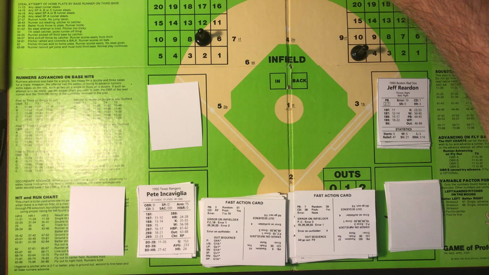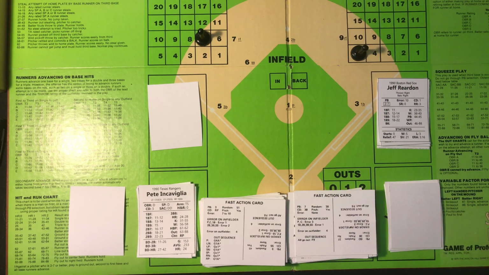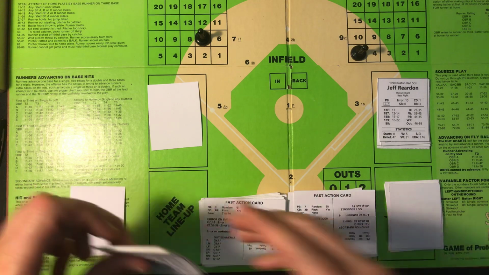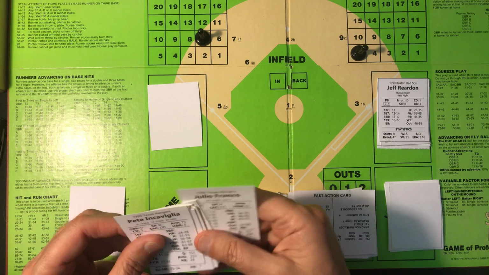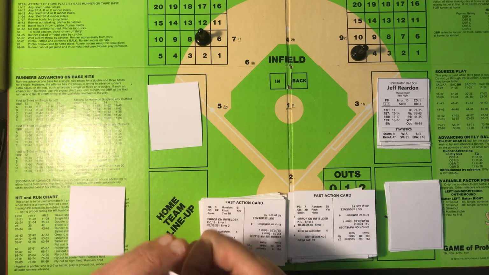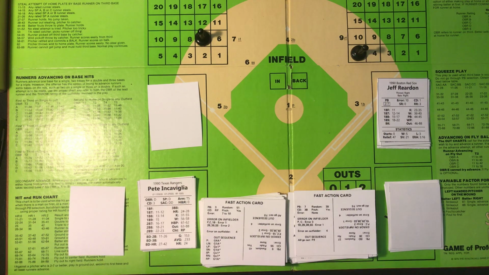OBR A or B on third scores. So who was on third? It was Sierra, and I think he's a B. So I believe Sierra is going to score here. He is a B, and he scores. Okay, the speedier guys are going to score without a throw. Everybody else holds up.